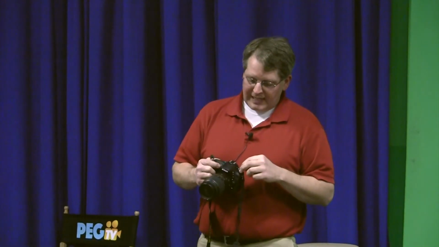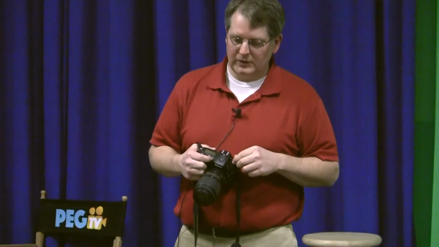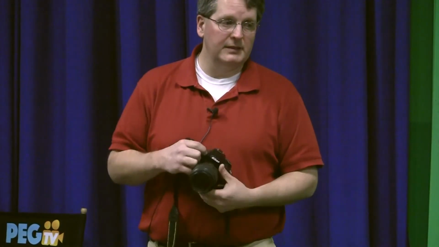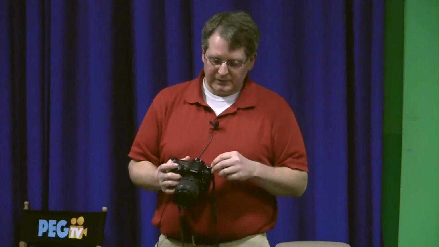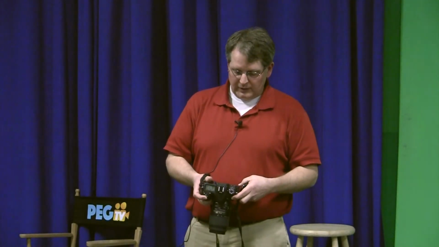So what happens in those advanced exposure modes oftentimes is that more control is being given back to the photographer. So it's requiring that you actually make adjustments to other elements in the camera, like the ISO. That's number one, and that can be changed.